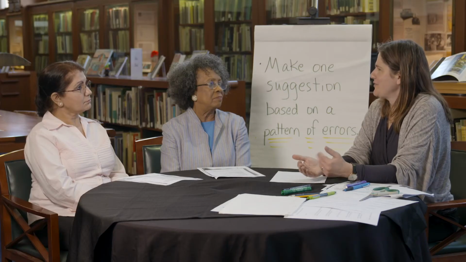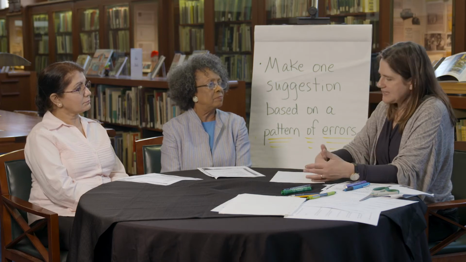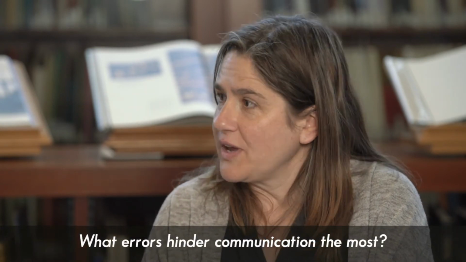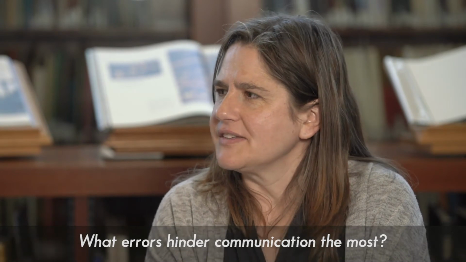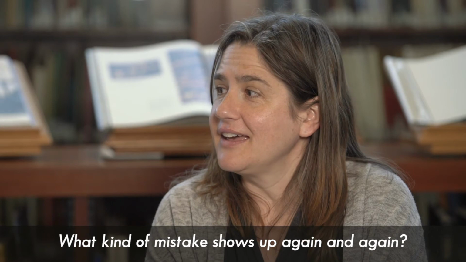So what we need to do is we really need to play the detective all the time while we're tutoring. When your learner writes something, like Walter, you're always noticing, what is he doing well? And you're thinking, what is it that's getting in the way of his communication the most? What kind of errors come up again and again?